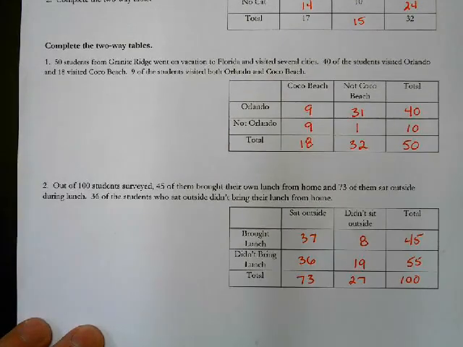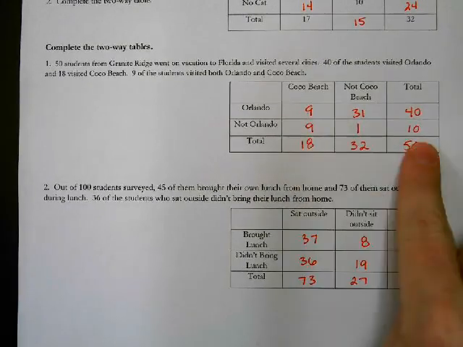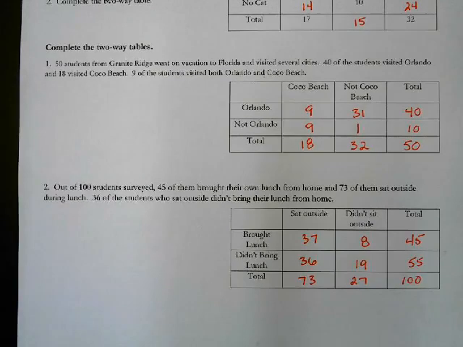So on the next lesson, we'll just go ahead and start looking at probabilities. We can find the probability that somebody went to Cocoa Beach and Orlando. 9 out of 50 people, that's 18%. So we can do stuff like that. We can find probabilities based off of our two-way tables with categorical data.